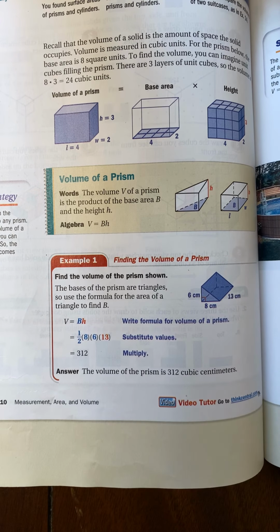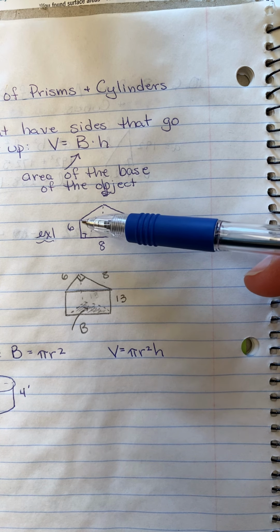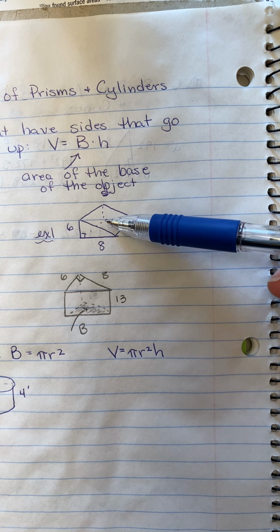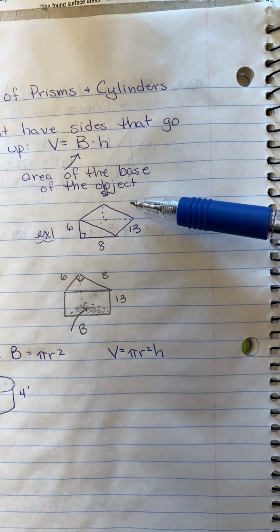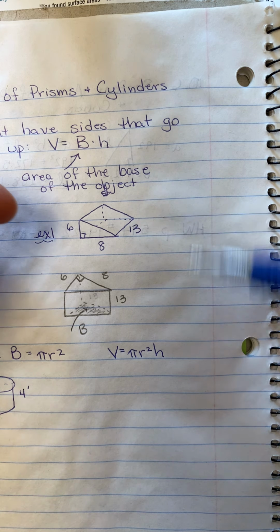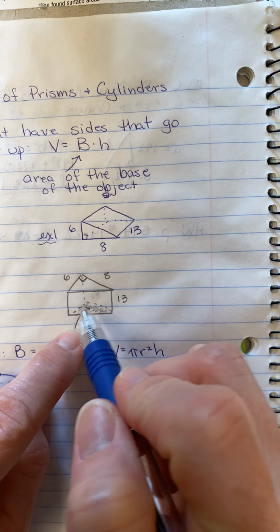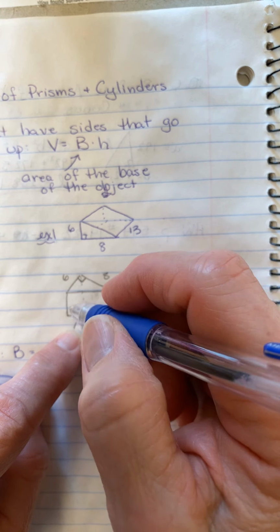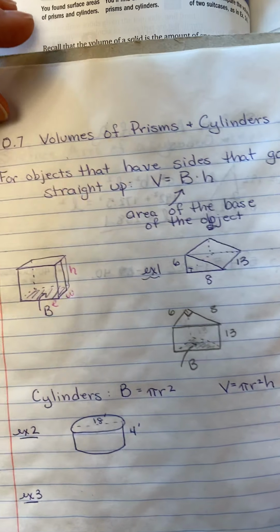All right, now let's take a look at example 1, which I've written here. Do the sides go straight up as this solid is sitting? No. See how it's sitting on the bottom here, like a rectangle? The sides don't go straight up. So you have to orient this solid so that the sides do go straight up. If you could imagine turning this up, sitting it on the base of the triangle, now do you see how the sides go straight up? Looks kind of like a wedge of cheese, right? Now we can apply our volume formula.